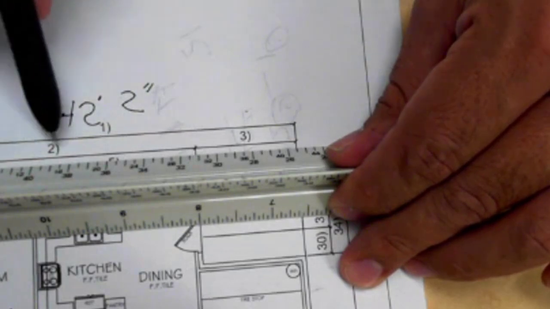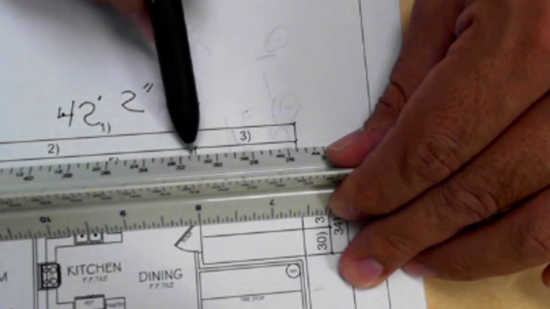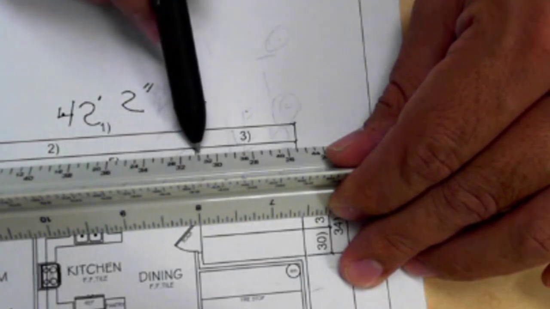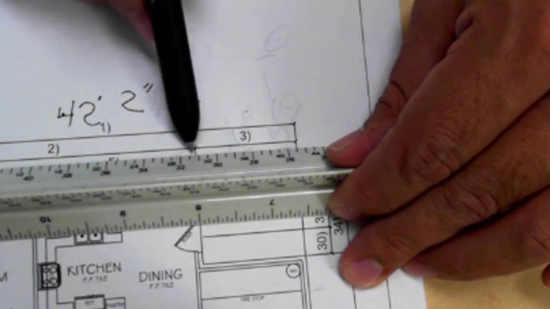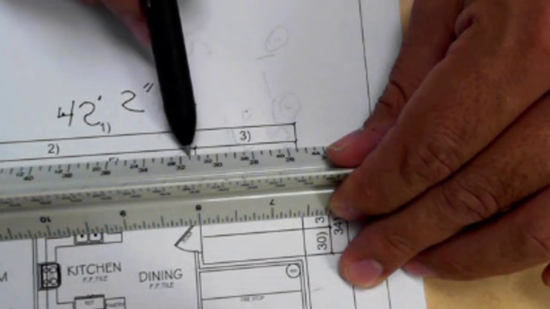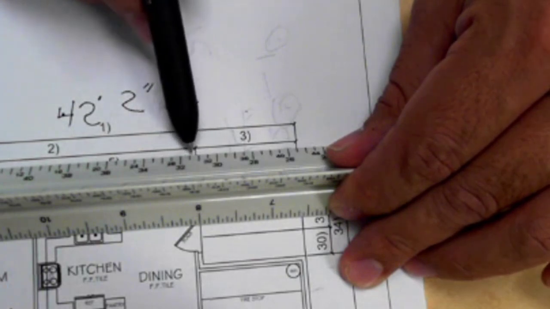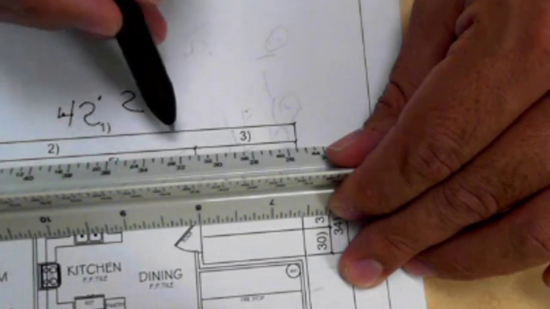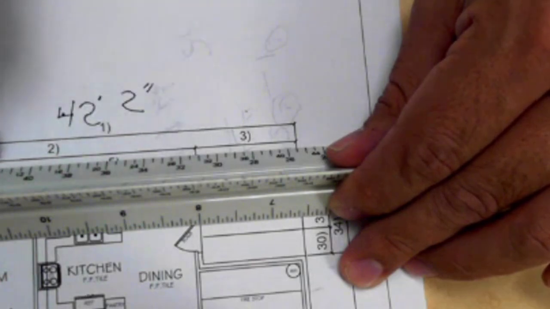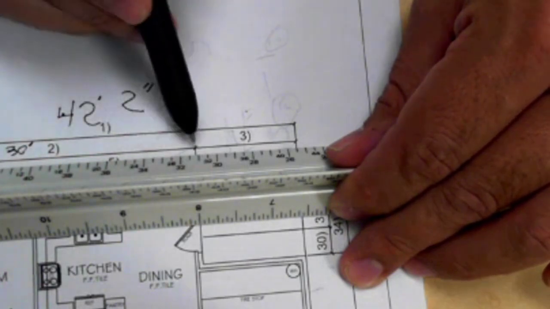So I count how many feet? 28, 29, 30, 31. Did it get to 31? No. So that means it's 30 and something, right? Because this is 30 right here. So it's 30 feet and some inches because it didn't get to 31. We're good? So it will be 30 feet. And now I have to figure out the inches.